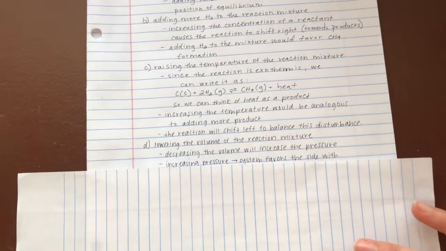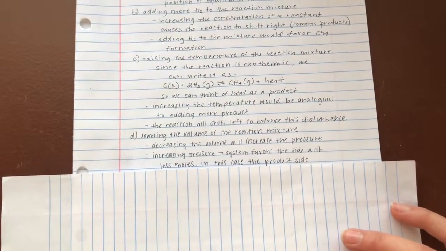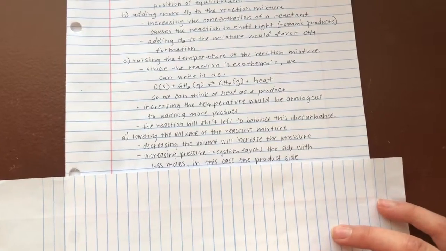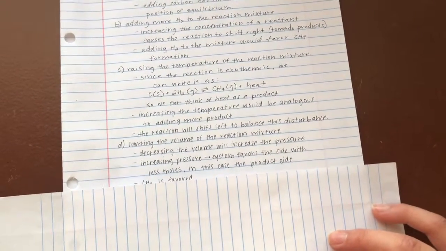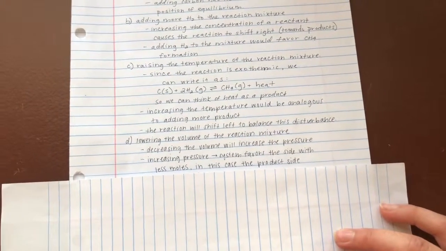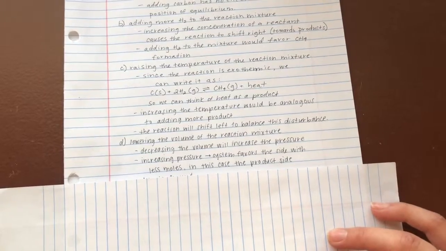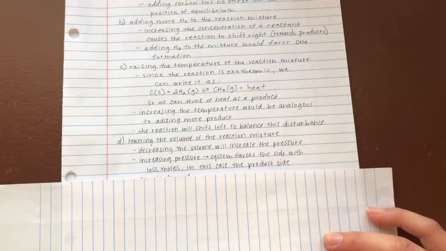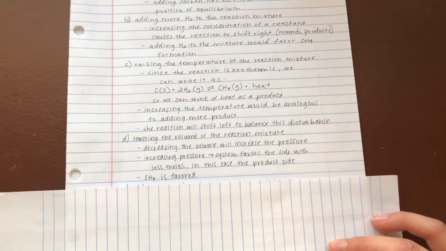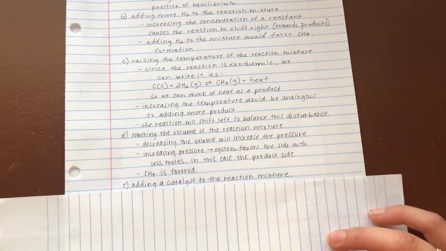Next one says lowering the volume of the reaction mixture. Lowering the volume of a reaction mixture is the same as increasing the pressure on the system. So increasing the pressure causes the system to favor the side with less moles to balance the disturbance. And in this case, the side with less moles is the product side with methane gas. So in this case, the formation of methane gas is favored.